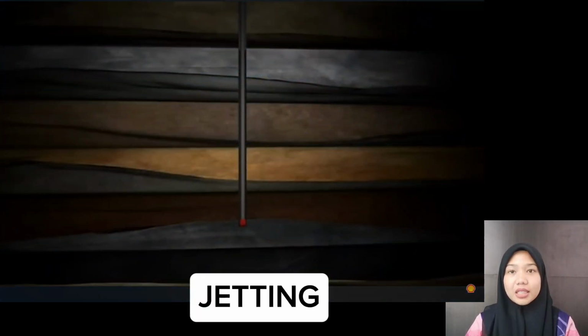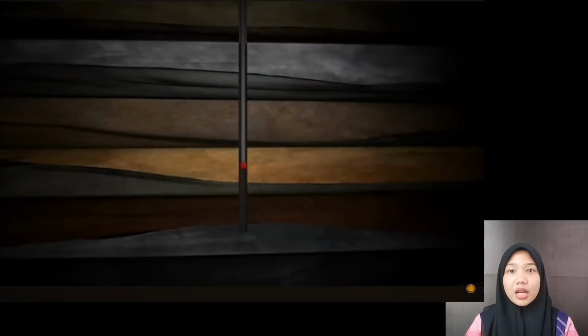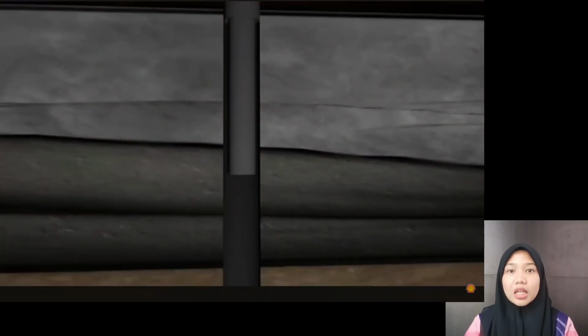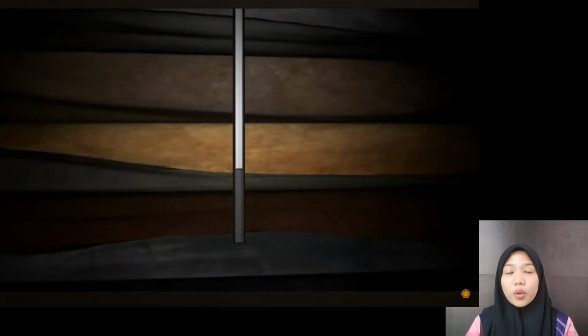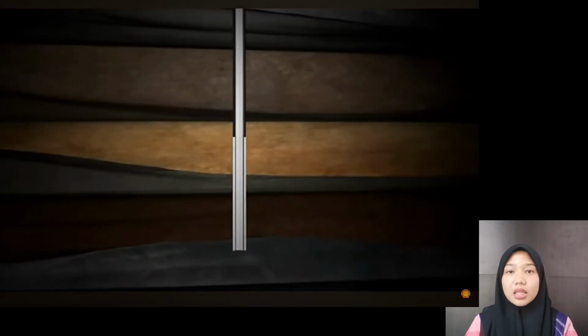Number 3 is jetting. Jetting is a method of using high pressure water to aid in drilling, especially in soft or sandy formations. It can also refer to installing well screens or casing by jetting them into place.